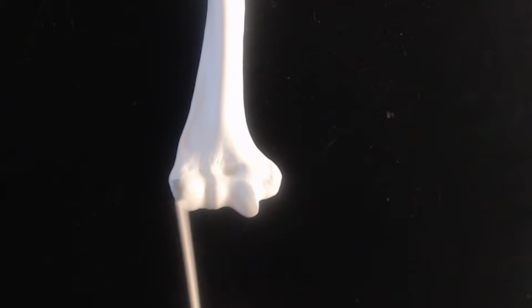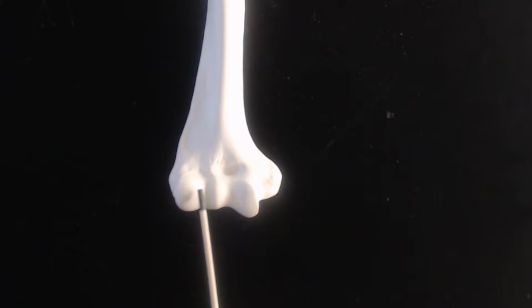Next to it, I have a very rounded protrusion here, and this is the capitulum of the humerus. The capitulum comes from the word tiny head or little head. Think of a baseball cap, capitulum.